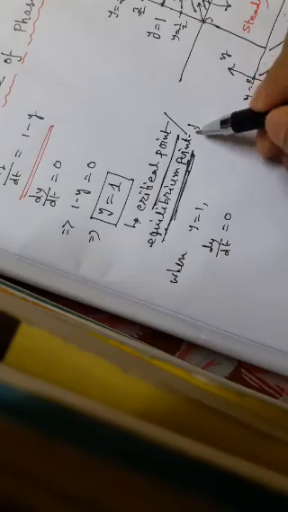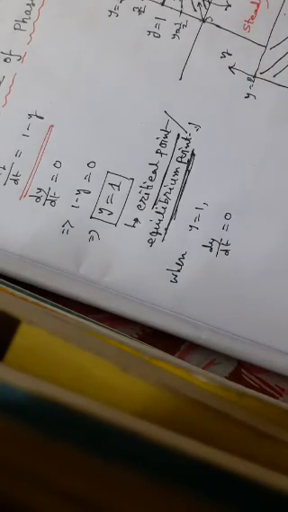Often we have to check whether it is stable or unstable. Here we see that this is a stable steady state. This equilibrium point y equal to 1 is a stable solution.